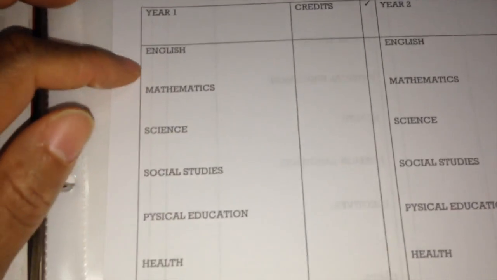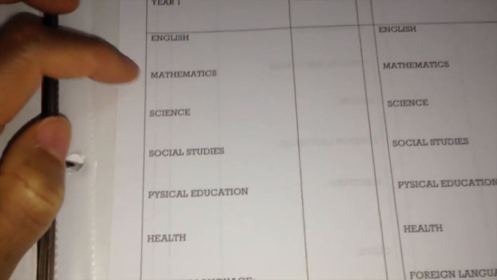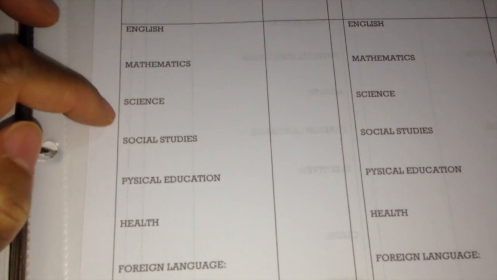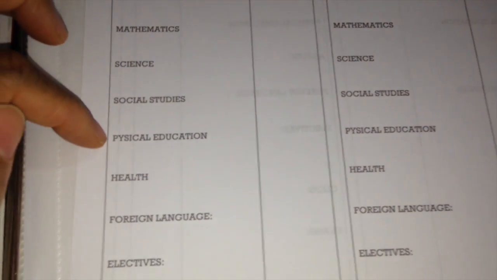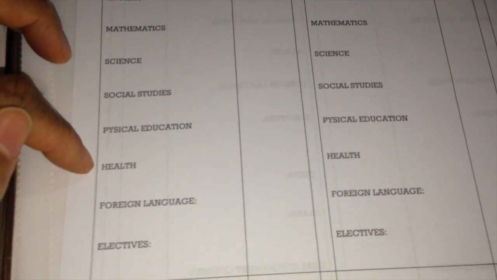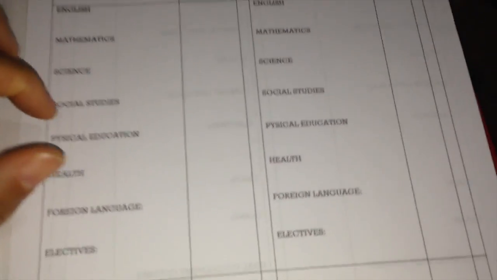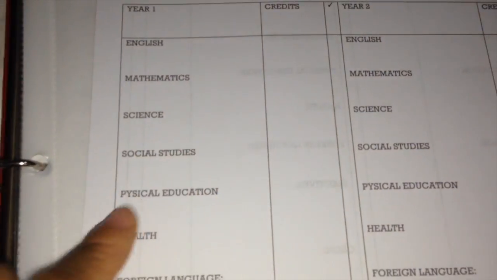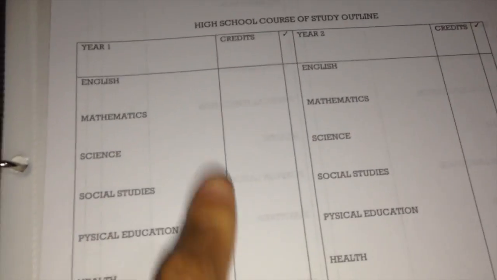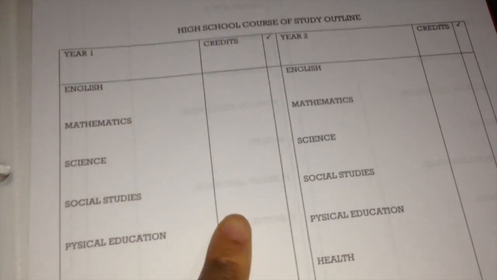Okay, so I would have my mathematics here, science, social studies, physical education, health, foreign language, and electives. All of that I have mapped out so I can write in what was taken, when, and the credits received.